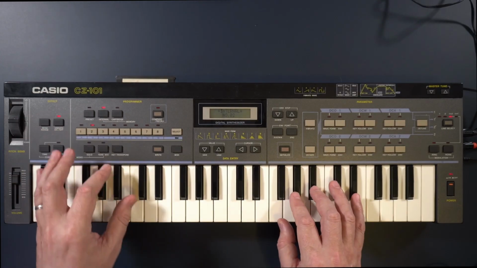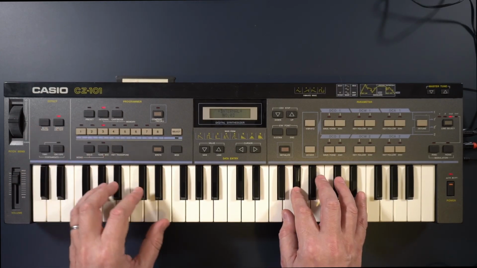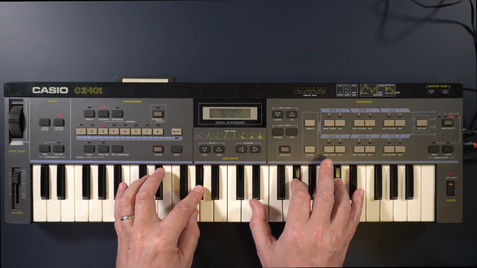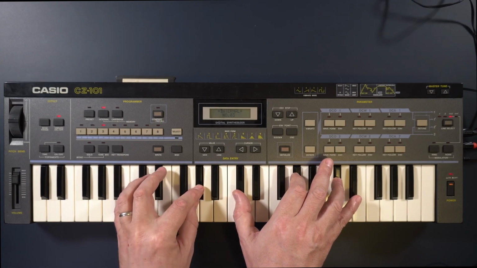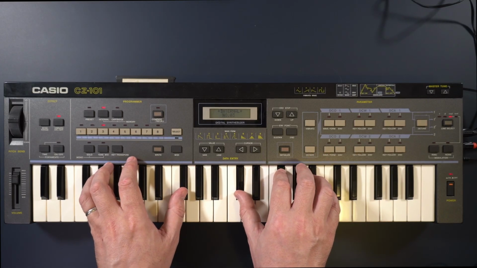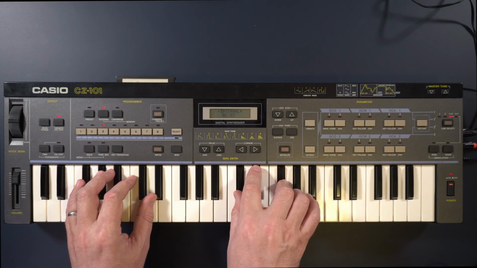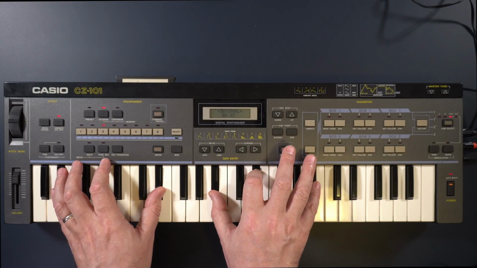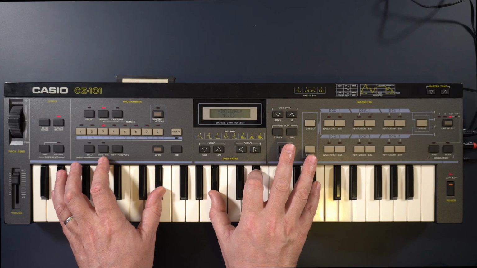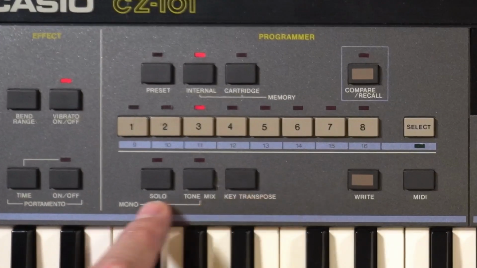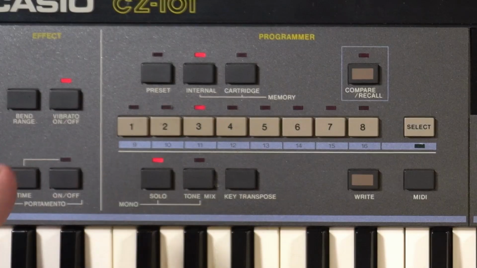There are some other sounds I've made here. The sound from the intro. Kind of slow evolving thing. Oh, nice. We can also, there's some buttons here which we can use. So solo turns it into a mono synth.